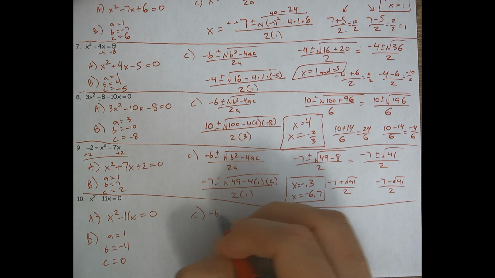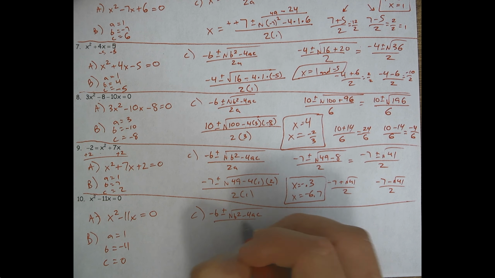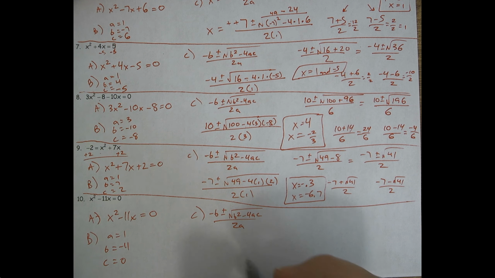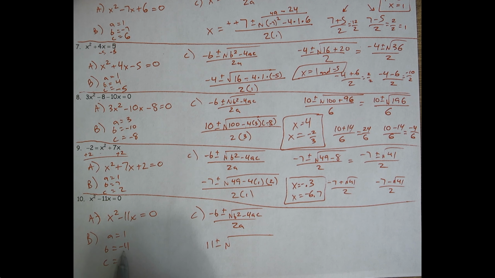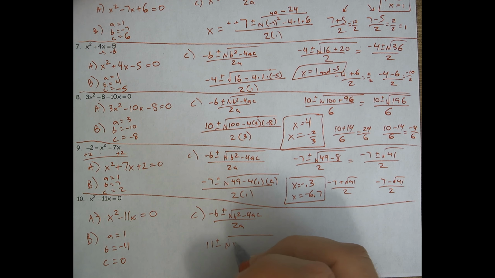So again, negative b plus or minus square root of b squared minus 4ac over 2a. Negative b, I'm plugging a negative 11 in for b, so a negative 11 becomes positive 11, plus or minus, square root of 11 squared, it's negative, but when you square it, it's positive. It's 121 minus 4 times 1 times 0. Okay, so that's all going to become 0. So it doesn't matter what these numbers are. If this is a 0, this all becomes 0.